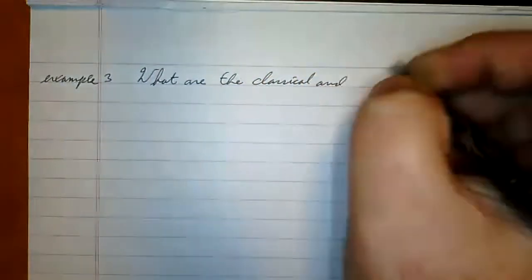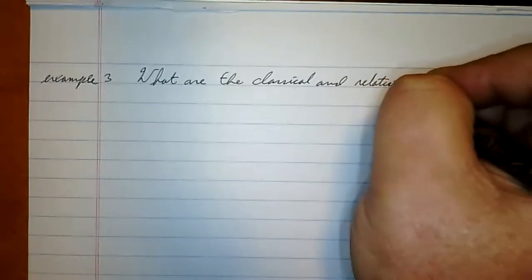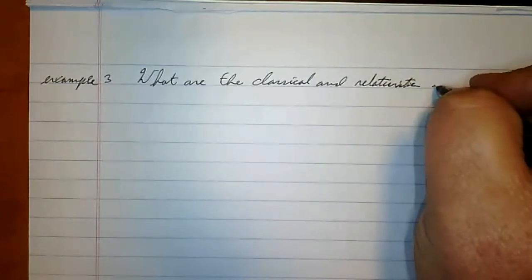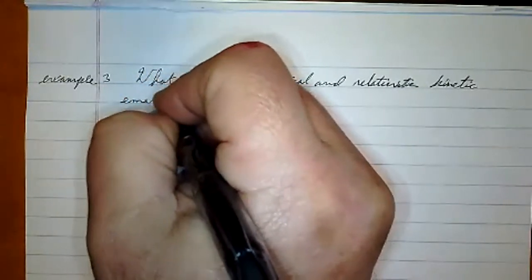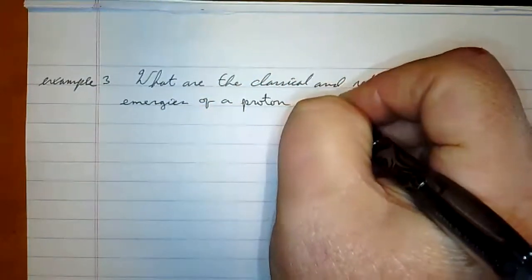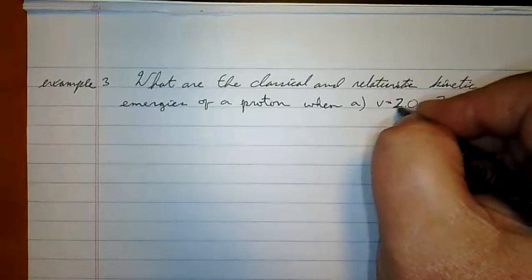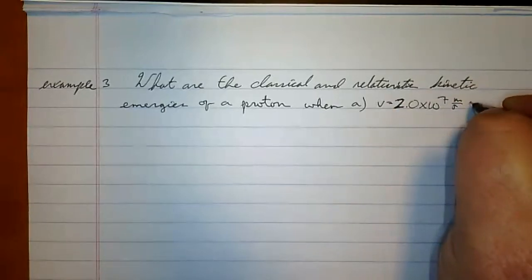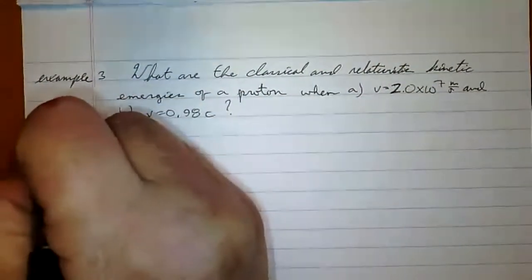What are the classical and relativistic kinetic energies of a proton when v is equal to 2.0 times 10 to the 7th meters per second, and v is equal to 0.98 c? So solution again.